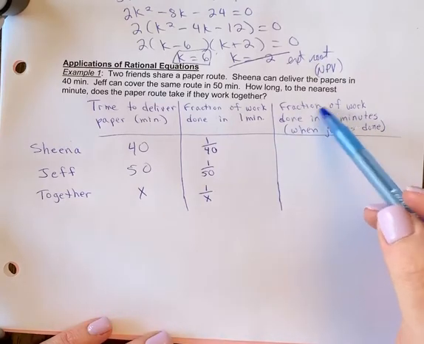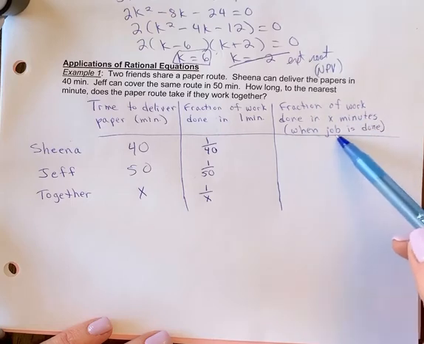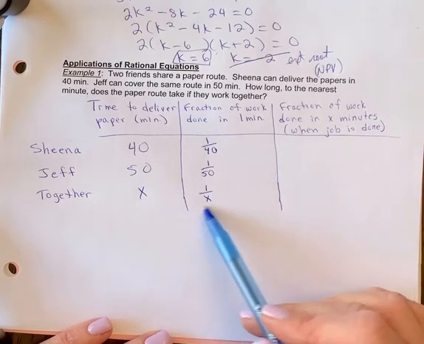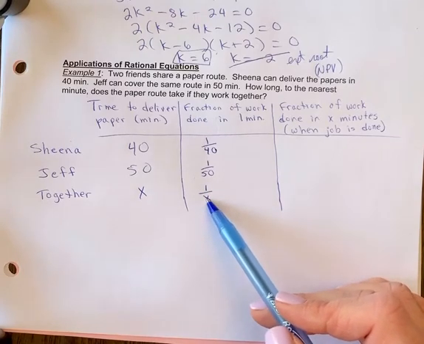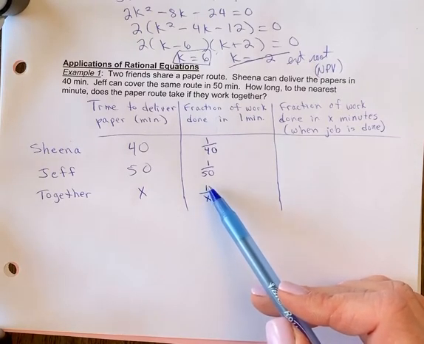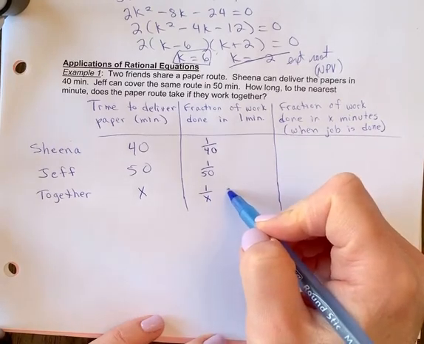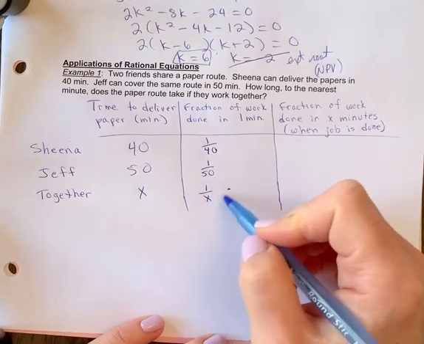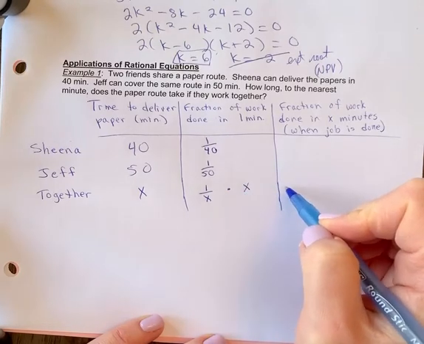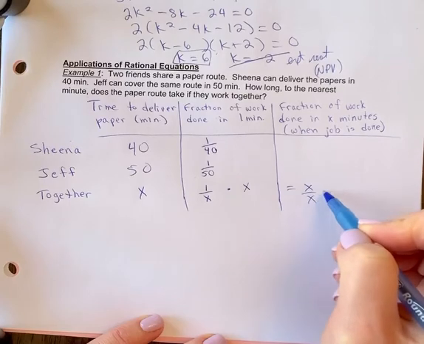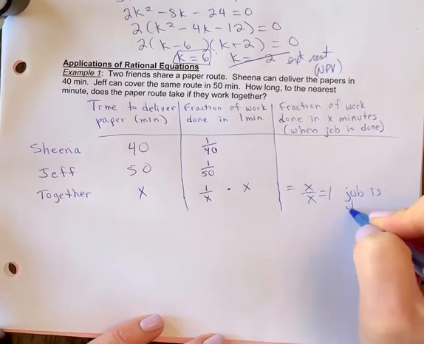How do we then apply this to the fraction of work done in X minutes, or when the job is done? Well, the job would be done when we have this equal to 1. So, if the answer was 10, we'd have 10 minutes over 10 minutes. So we know that we want this to equal 1. So we're going to times the numerator by X, because that would give us X over X, which equals 1, which means the job is done.